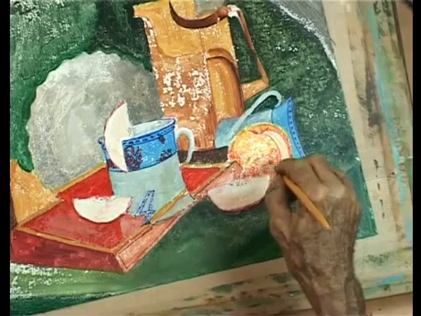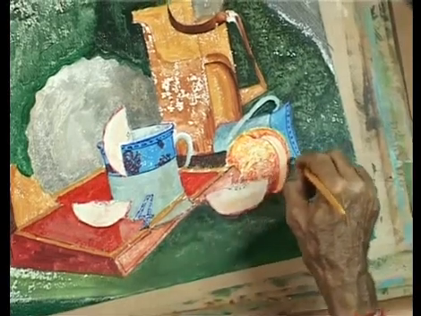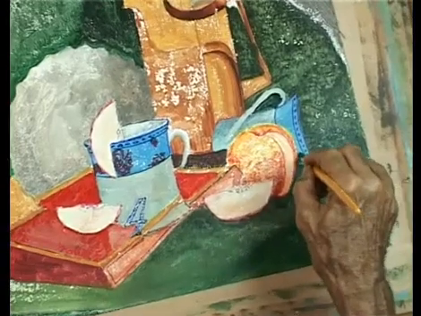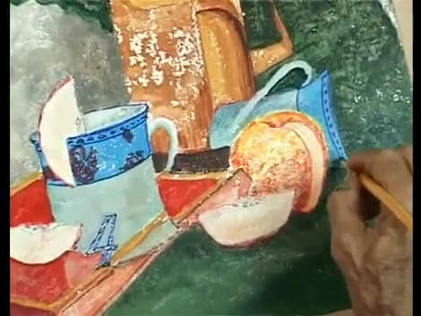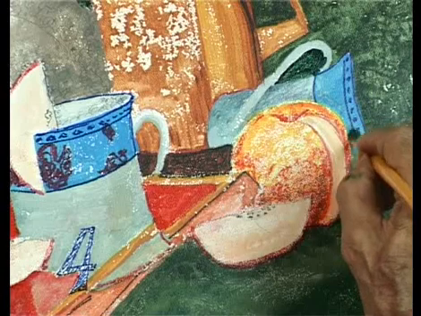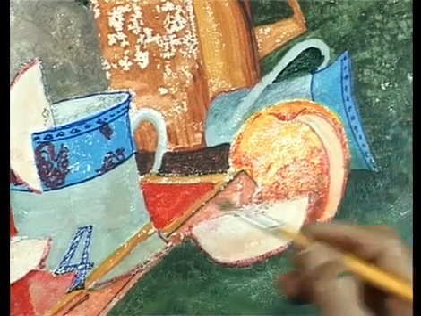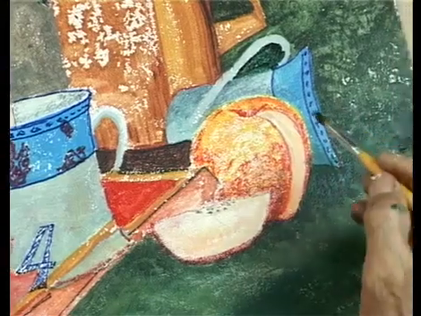Now by touching over here, I have made the contours soft. Now sometimes it is essential that a particular area, the softness of it gives you better effect. Now for example, I will explain.